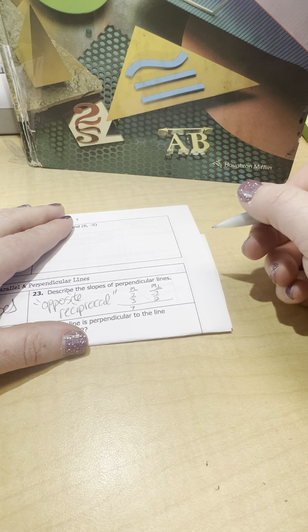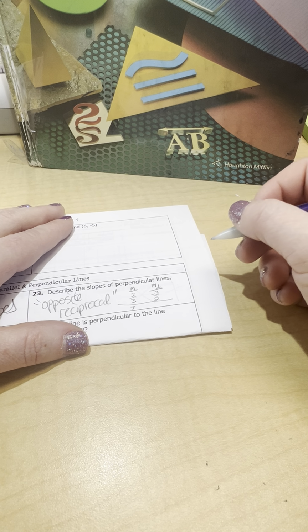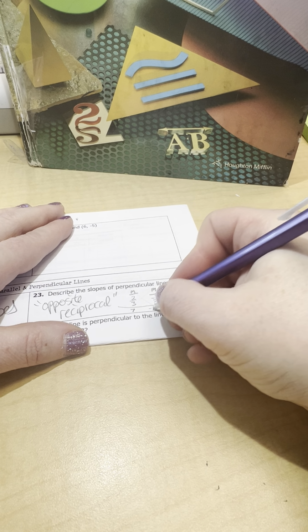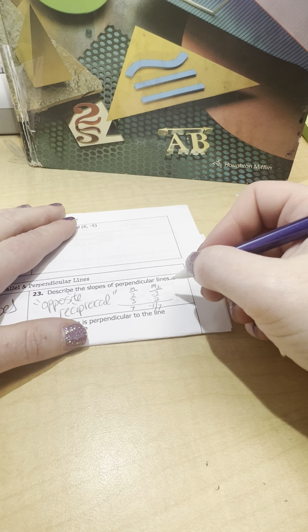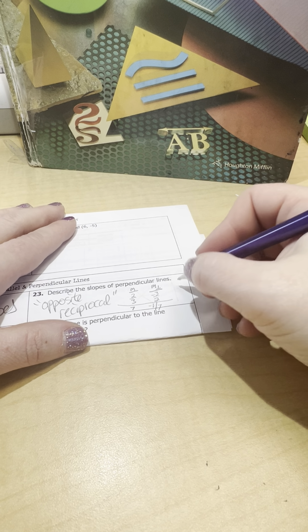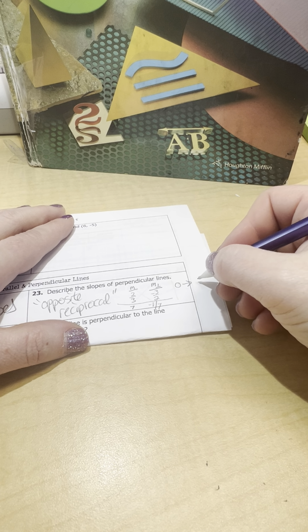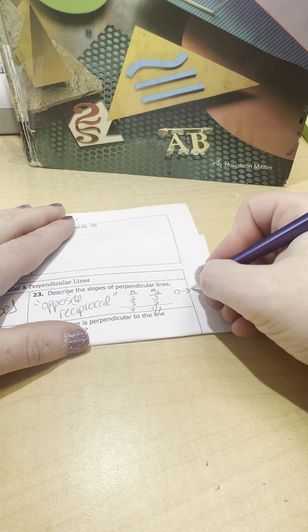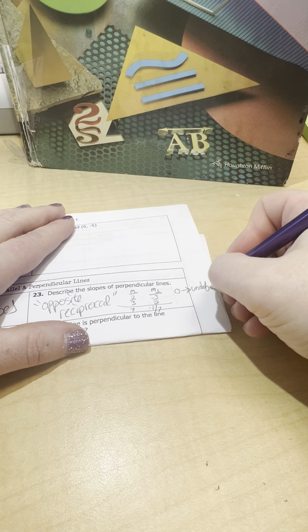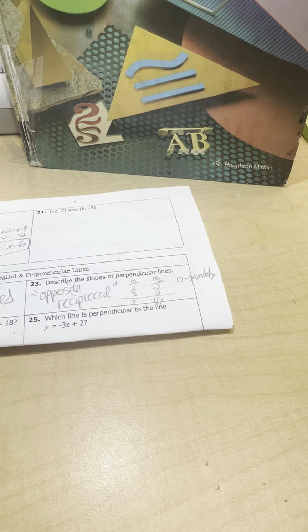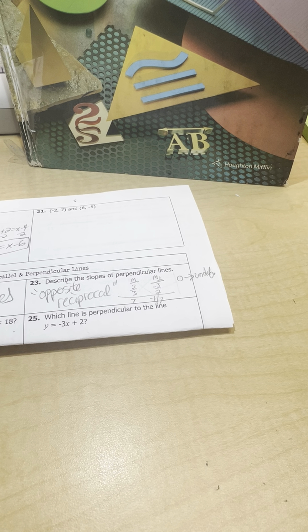What's the opposite reciprocal to that? -1/7. And then the only one that's kind of tricky, and of course I'm out of room, if the original was 0, what's the opposite reciprocal of that? Undefined. So those are that pair. Yeah, that's the vertical and horizontal. They do go together as opposite reciprocals, even though, I mean, yeah, it's kind of weird.